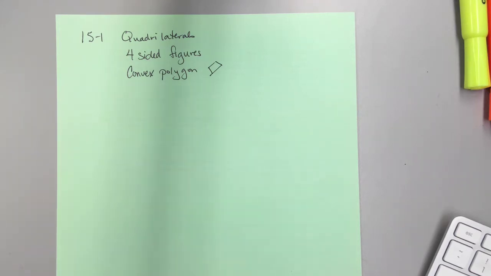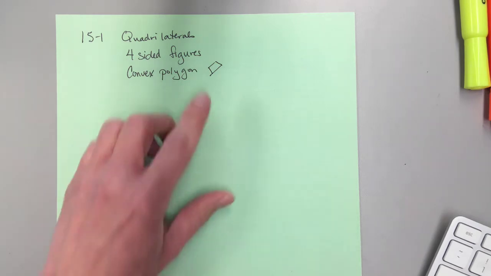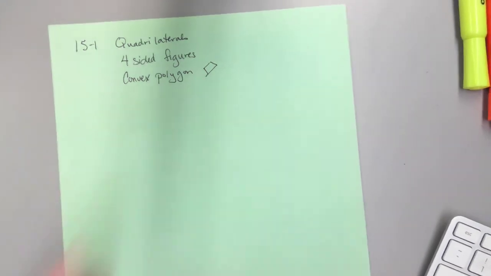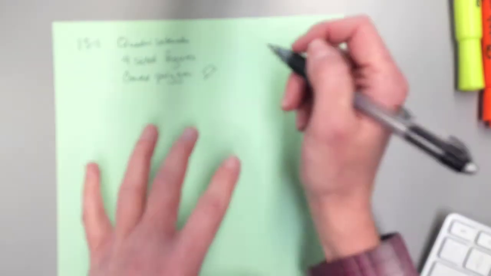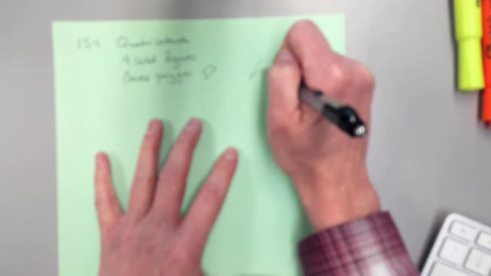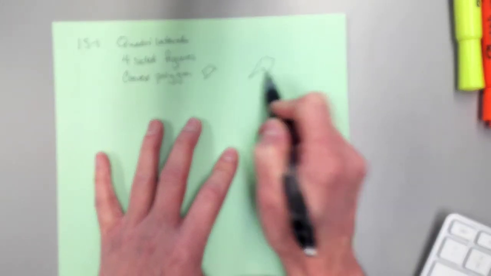Quadrilaterals are 4-sided figures with a convex polygon. Convex just means that we don't have curves, that it doesn't bow into itself. A concave polygon would be something like this, where we kind of had this dead space. That's not what we're looking at.